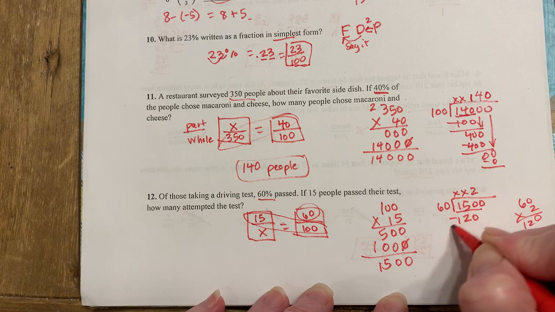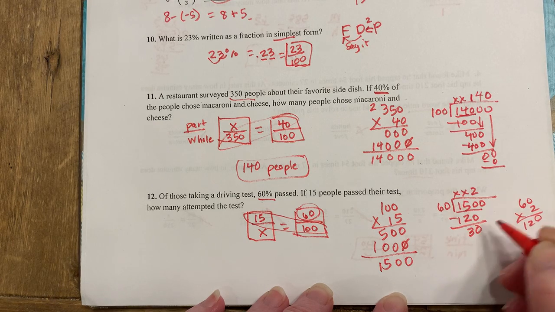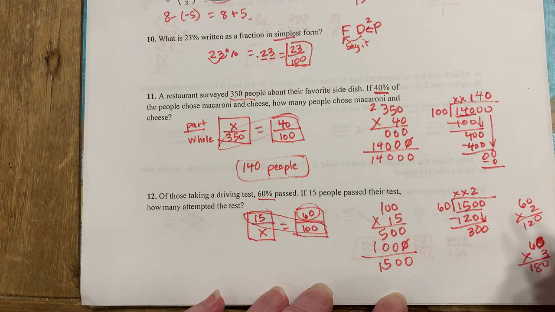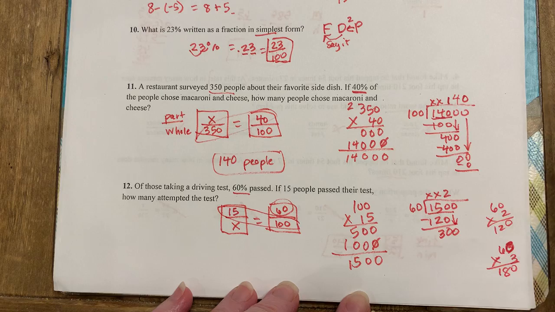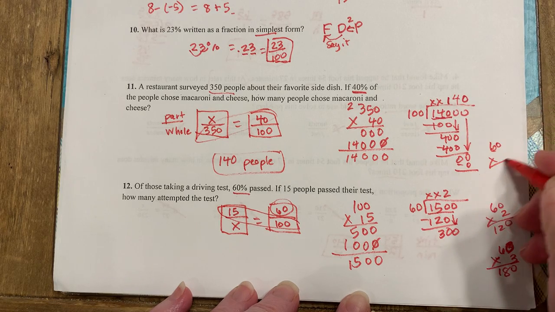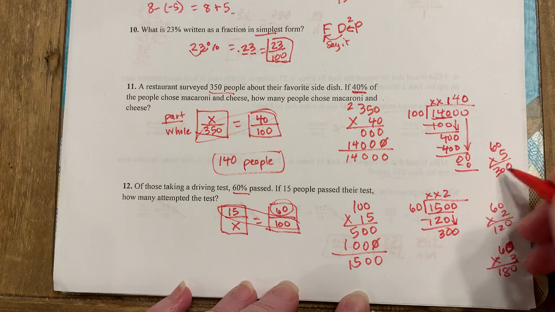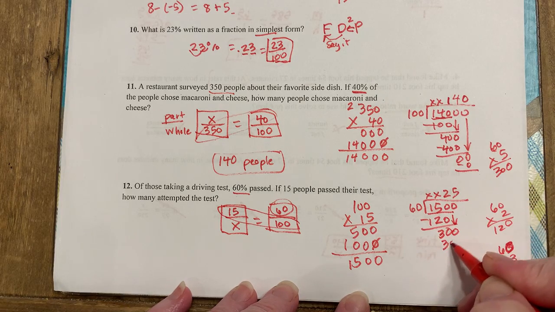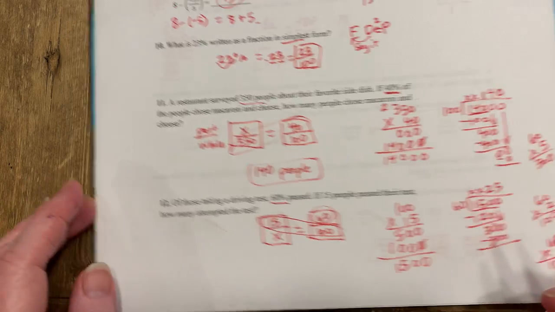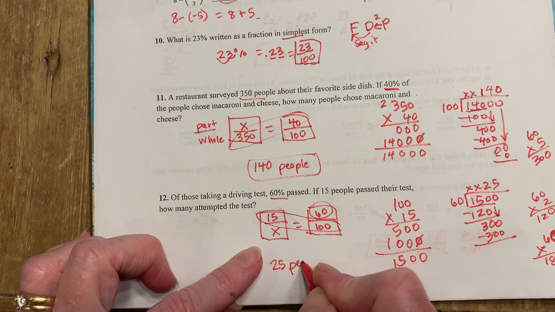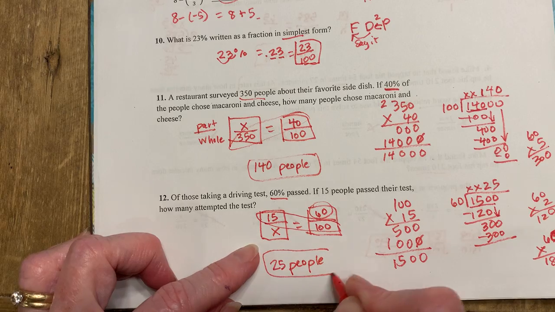Subtract 120, right? 5 minus 2 is 3. I still have a 0 to bring down, so I want to do that. I'm trying to figure out how many 60s go into 300. So again, you may be guessing out to the side, you're just multiplying. Okay, I know it's 5, so 0 times 5 is 0, 5 times 6 is 30. So that's 5 times. All right, and then what was I solving for? I was solving for the number of people who took the test. So that is 25.